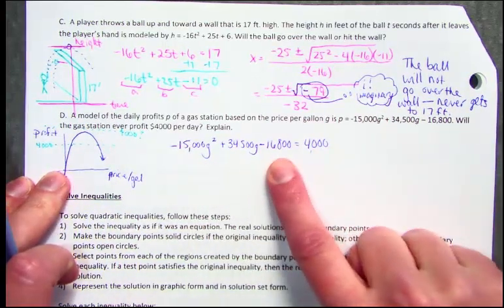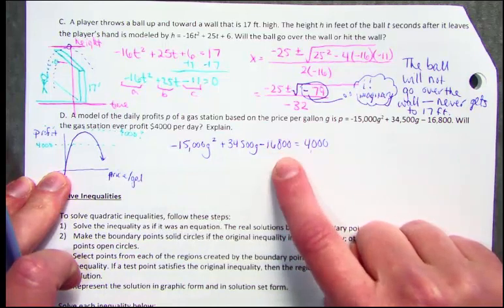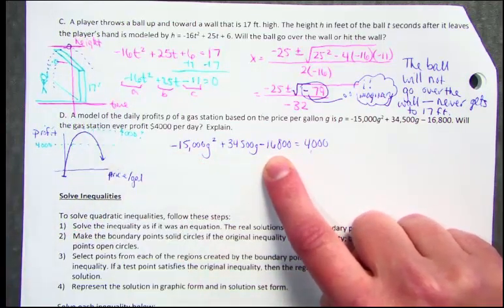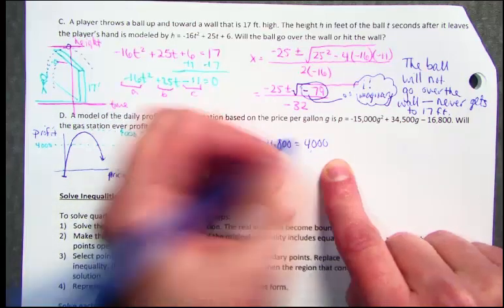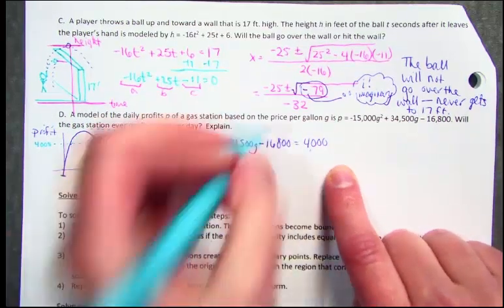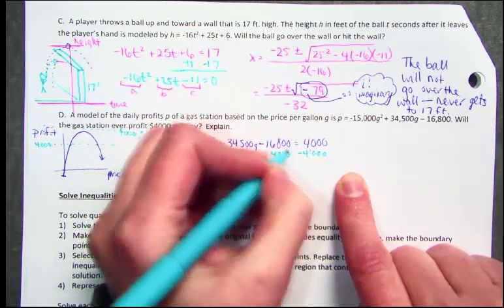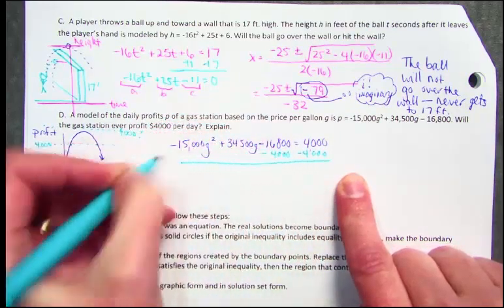I see a pretty nifty quadratic. Graphing this would be really troublesome because look at our numbers. We're here in the thousands. So going straight to quadratic is probably a nice way to go about doing this problem. Subtract 4,000 from both sides so we get it equal to 0.